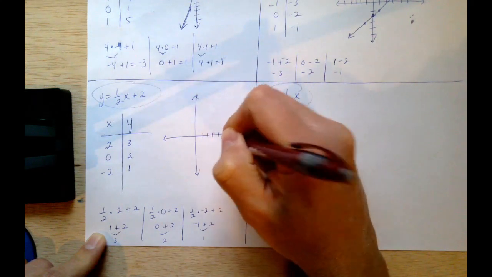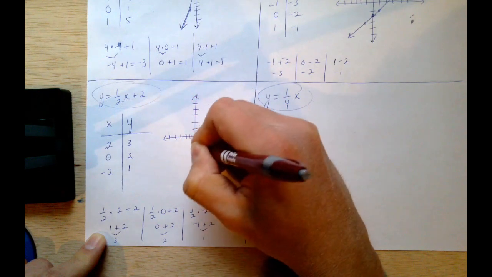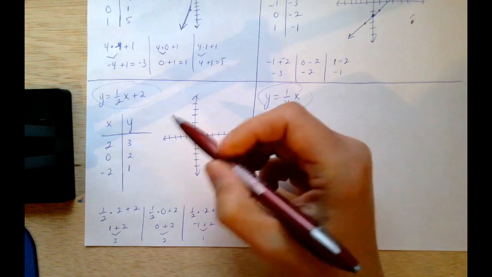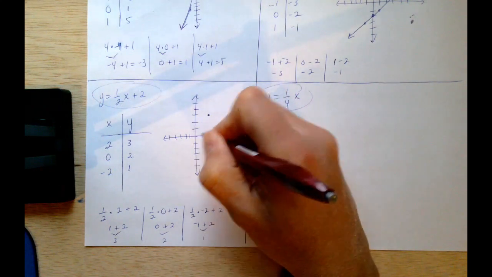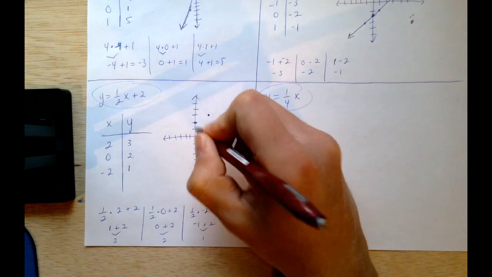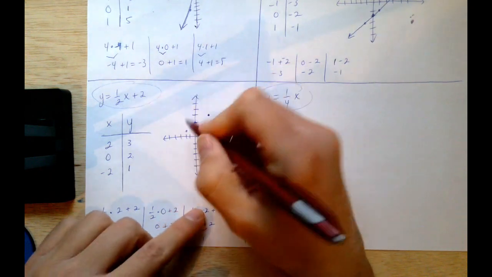1, 2, 3, 4, 5. All right, so I have 2, 3, which is going to be right about here. I have 0, 2, which is right about there. And then -2, 1, which is right about there.